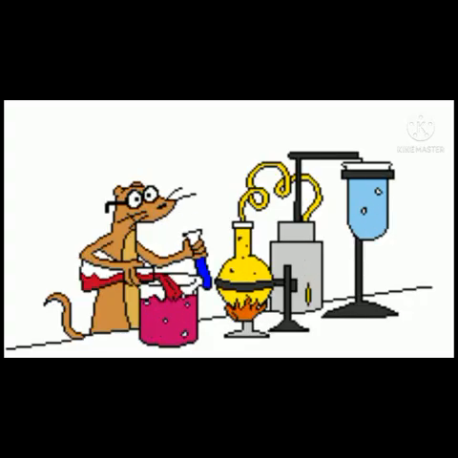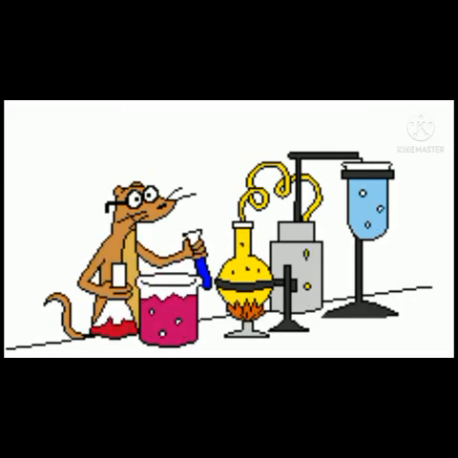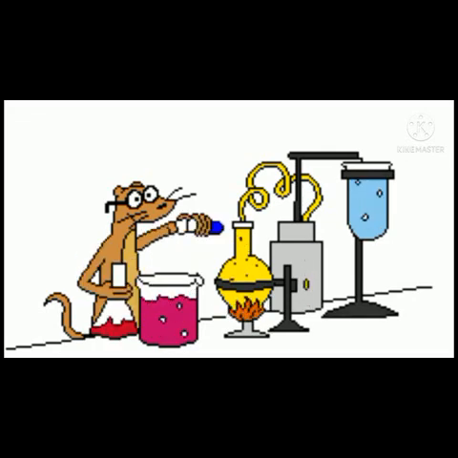When candles melt or water boils, both change from one state to another. No new substances are formed. This is a physical change.